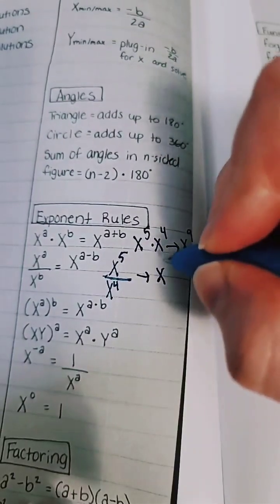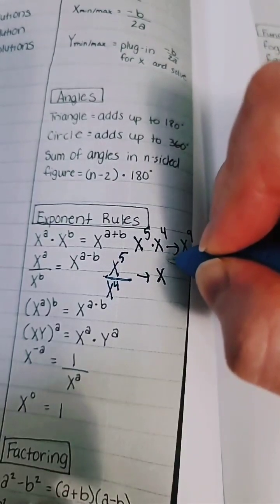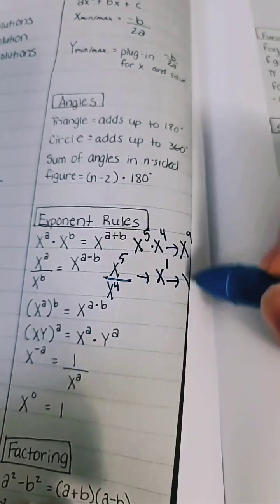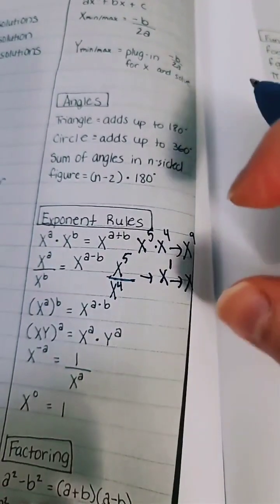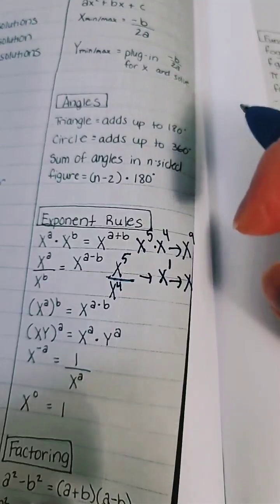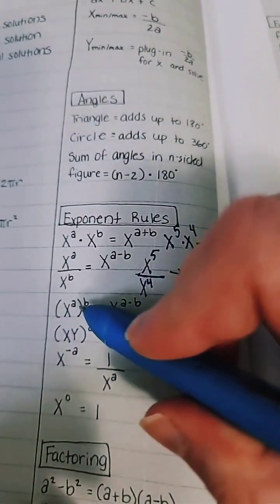Sorry if we hear that every so often. My poor dog has kennel cough right now, so that's what that is, but she'll stop in a second. So it would be x to the 1st power, which is just x. Hi, Chloe. It's okay. It's okay. Okay. She'll stop in like 1 second.